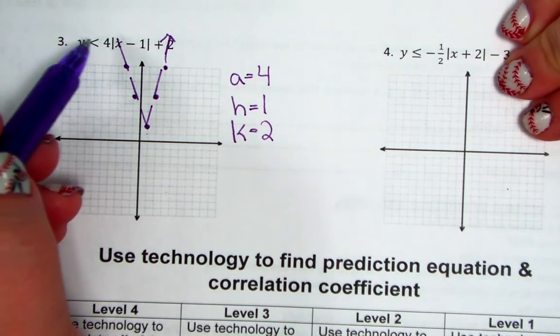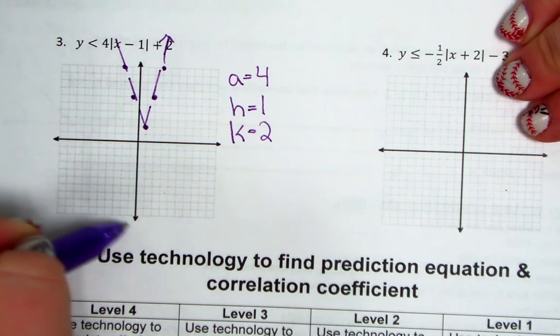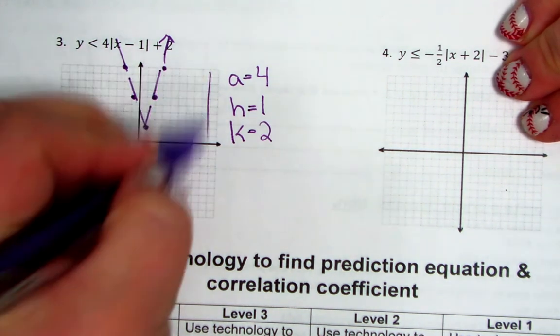This says that Y is less than, so we will shade under the line or where the Y axis is pointing down.